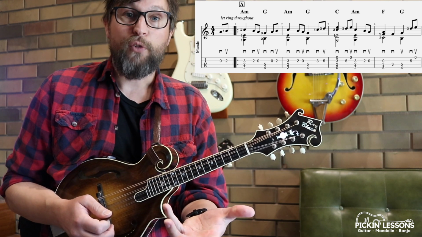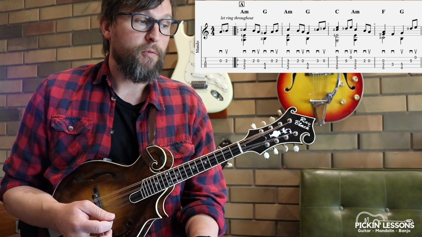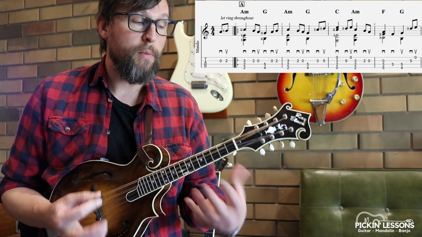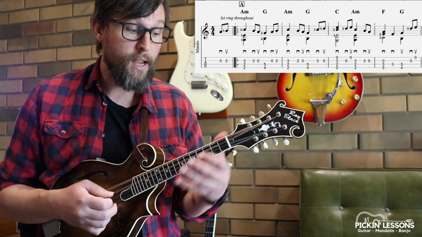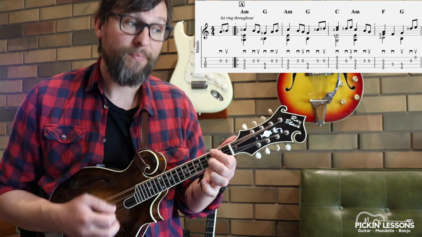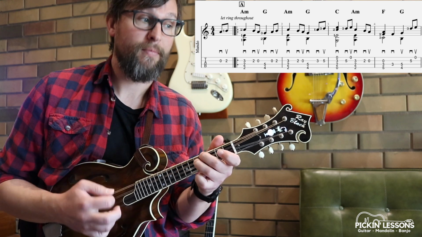Let's try running these 4 measures together. We'll include that pickup note from the beginning as well. So first 4 measures, just really slow. Do your best with these chords. 3, 4. Strong melody.